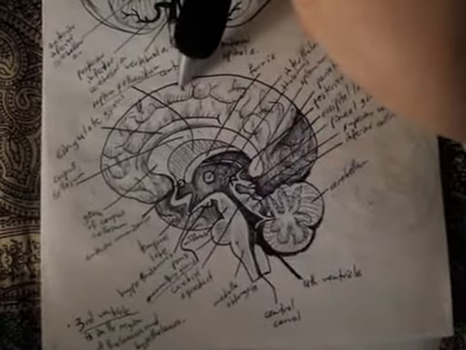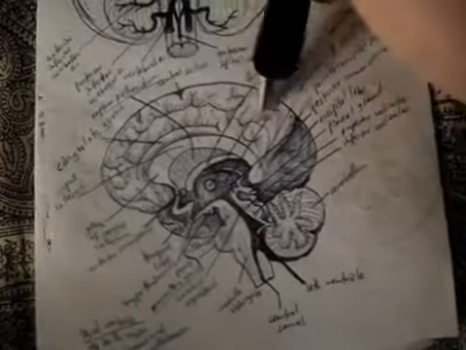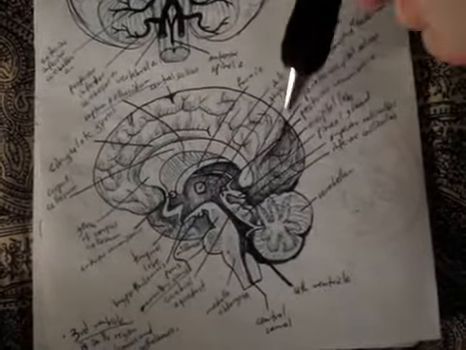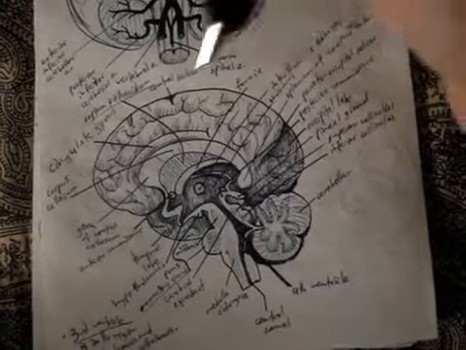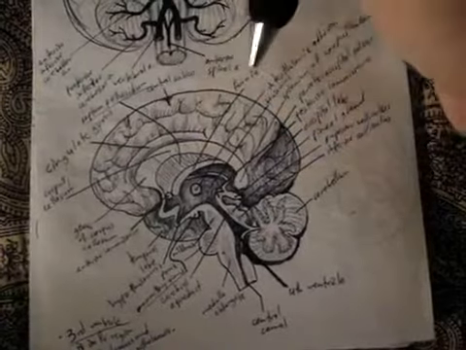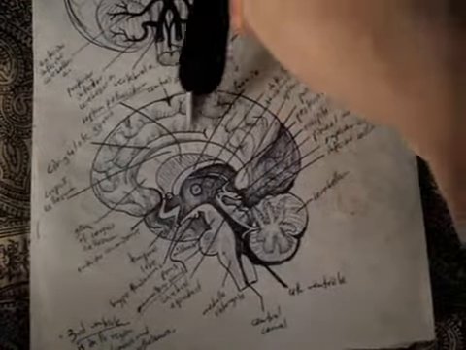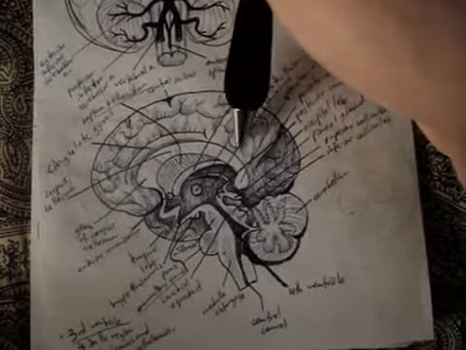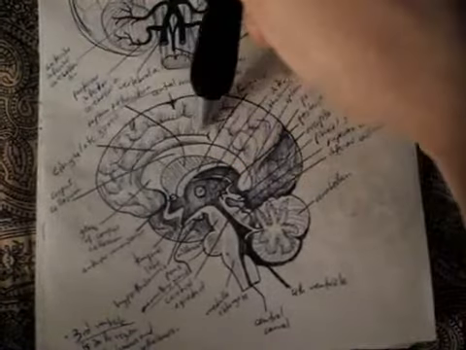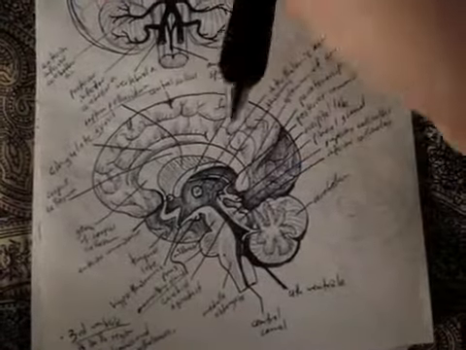Then the central sulcus doesn't go all the way to the bottom on this side. Parietal lobe, occipital lobe here, separate from parietal lobe by parietal occipital sulcus. And we said that in this region you don't have precentral, postcentral gyrus. It's just a region called the paracentral lobule. The cingulate gyrus runs here, just around this structure called the corpus callosum.